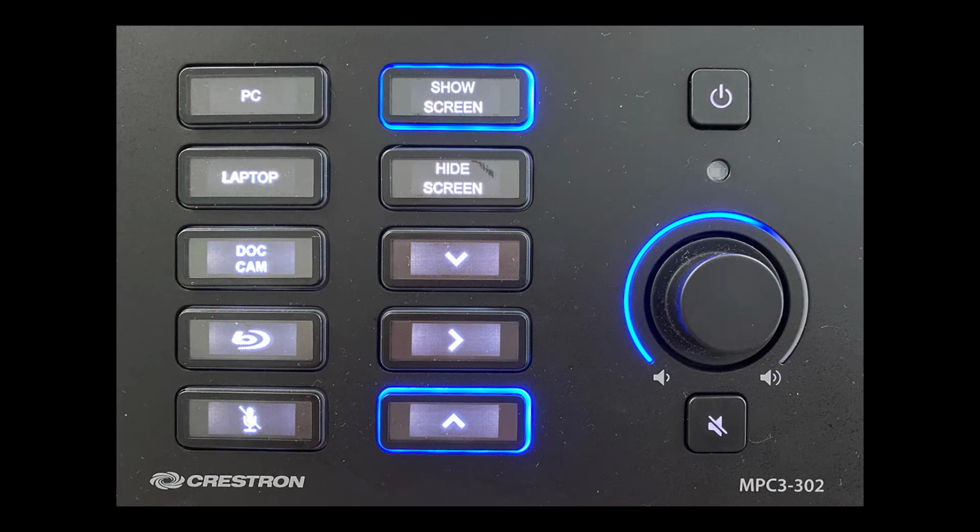Lastly on the button panel is the speaker volume dial and the speaker mute button. The dial controls the volume level of the speakers in the room. The mute button mutes the speakers, not the microphone.